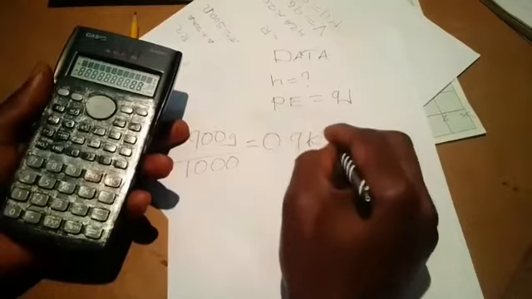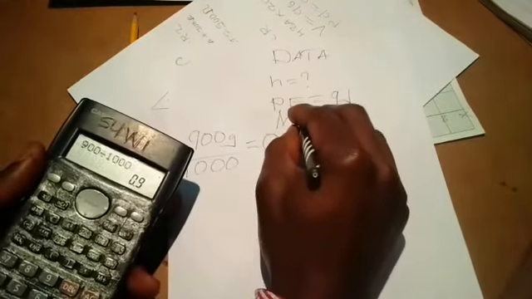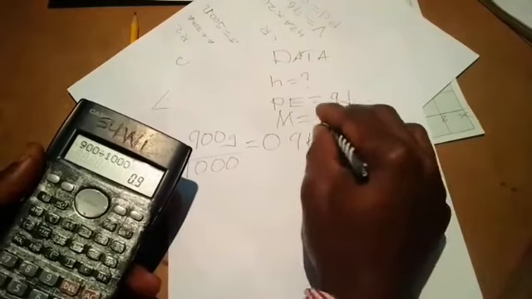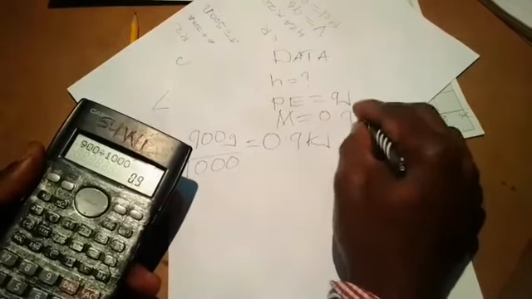So it will be equal to 0.9 kilo. Is that okay? So now I know that my mass is 0.9 kg. Having done everything like this, we will be able to come up with a formula.